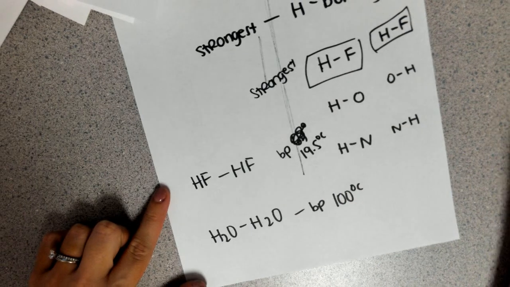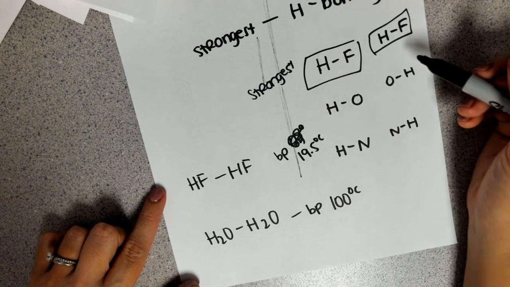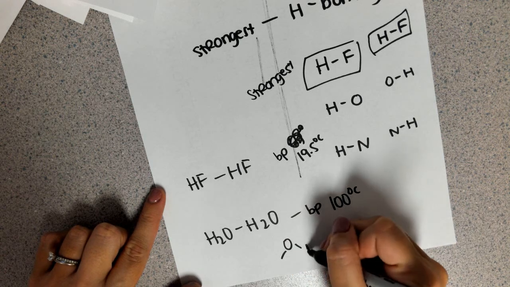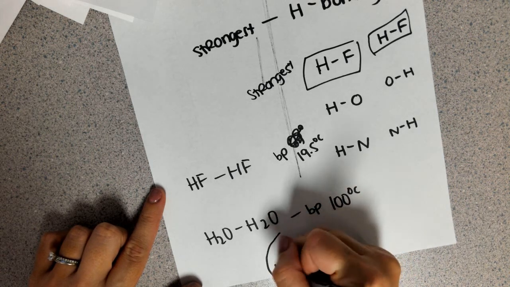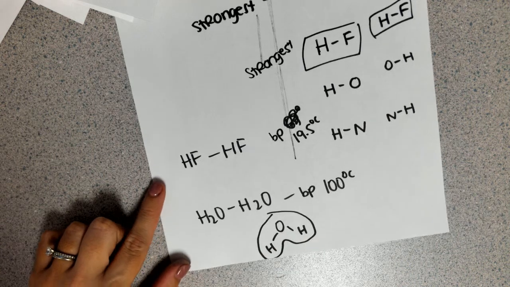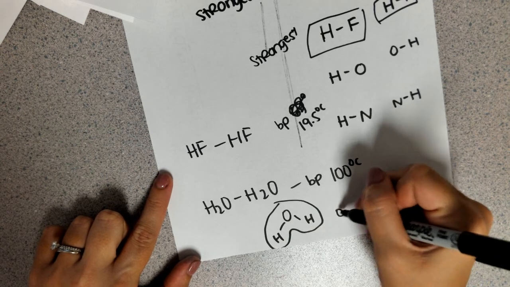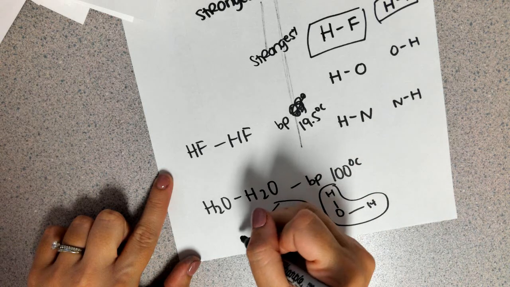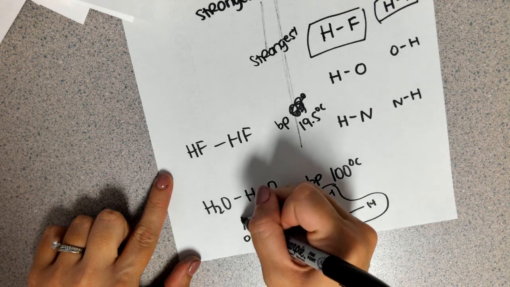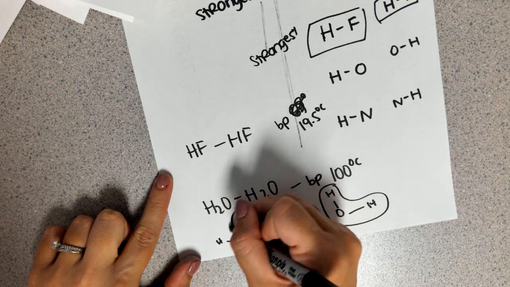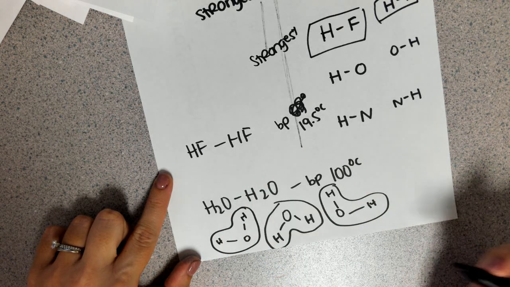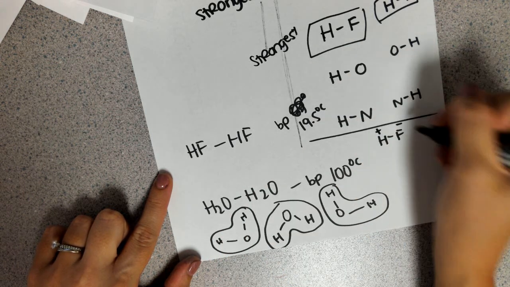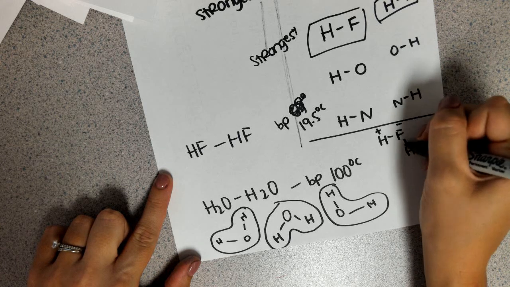And so what's the difference? I just told you HF is stronger. Why does water have such a greater boiling point? Because water has the ability to make multiple hydrogen bonds. It's got 2 H's on there, so it makes multiple hydrogen bonds on both sides. Versus HF, which is just H-F, positive, negative, H-F, positive, negative.